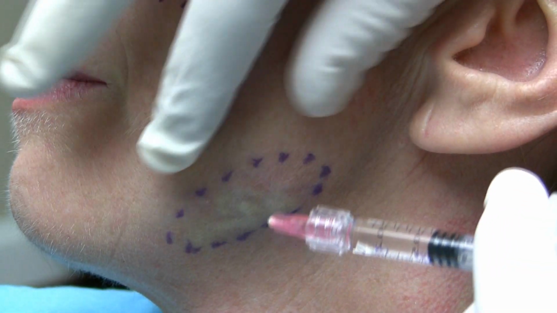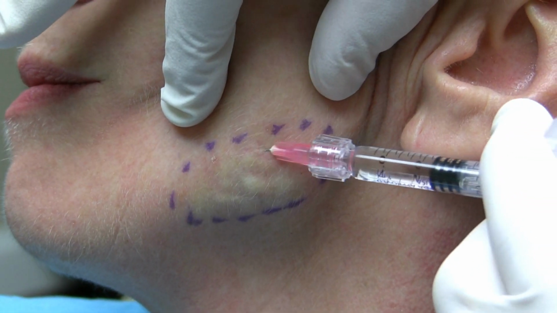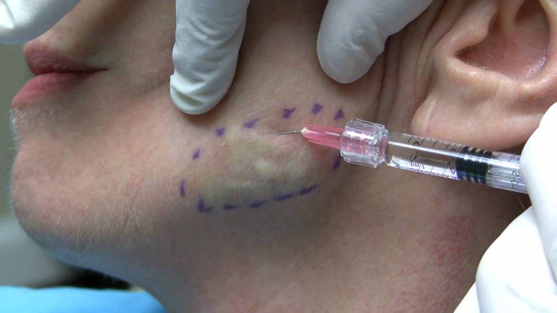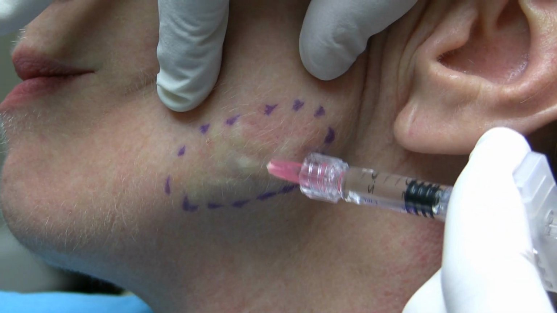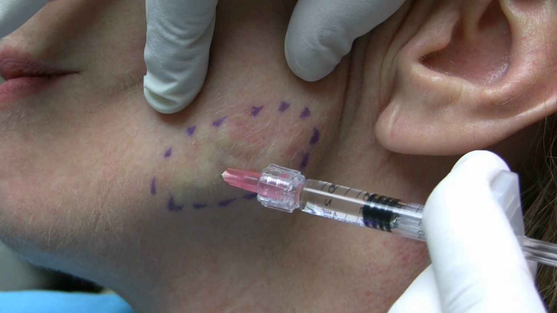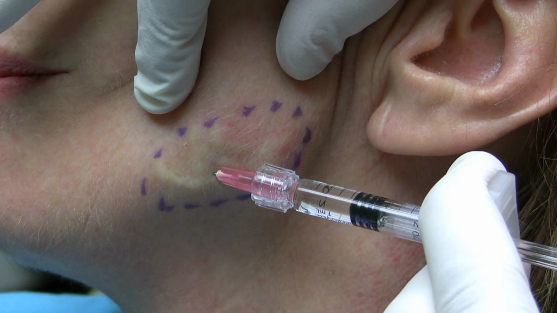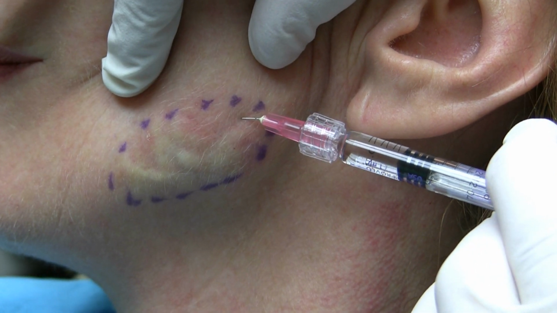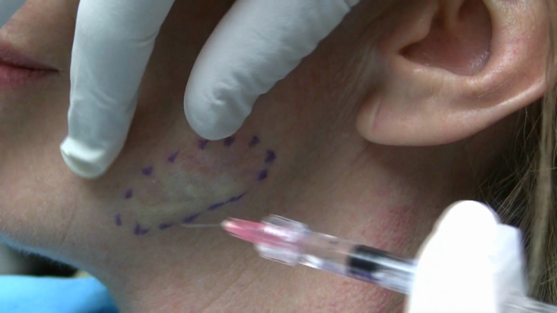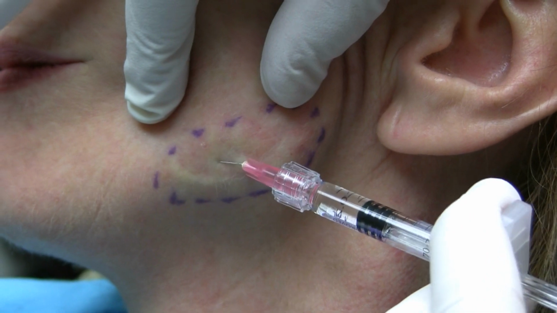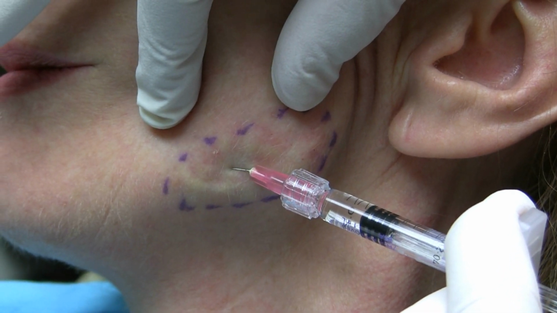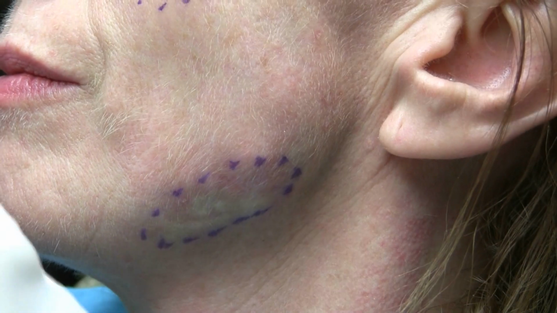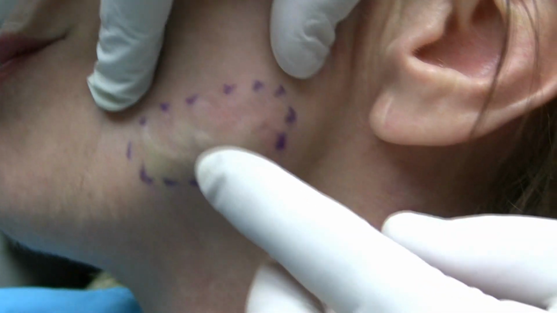So we're going to certainly layer this filler, and right now I am more in the subcutaneous plane, and it looks real bumpy to you right now for several reasons. One is that I'm putting the skin under tension, and I'm going to coalesce this with some massage in a second. And this is going to be sort of my basal layer.